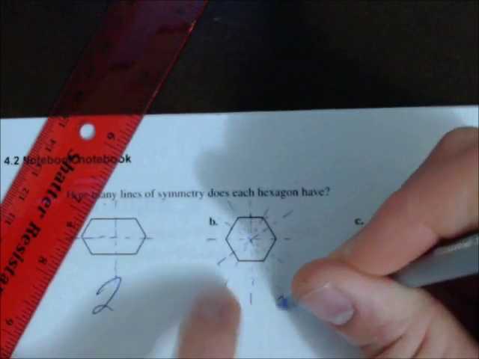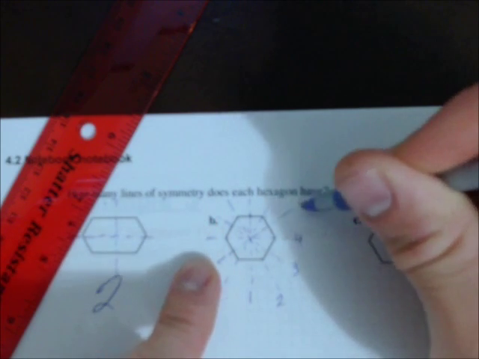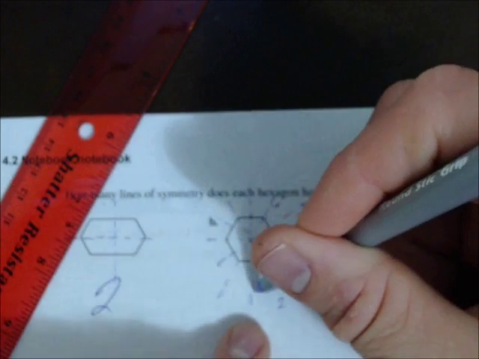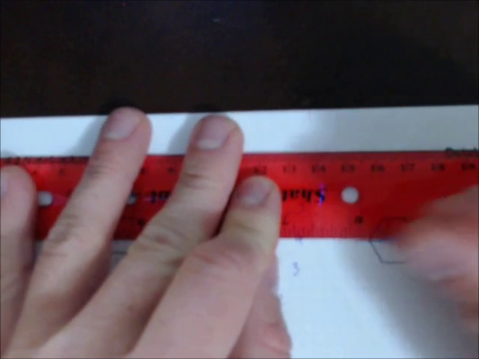So that's a lot of lines. Maybe we want to number them. We have line 1, 2, 3, 4, 5, and then 6. Right here, that would be talking about this same line. So we have 6 lines of symmetry. And then finally, for part C, we just have this one line of symmetry here.